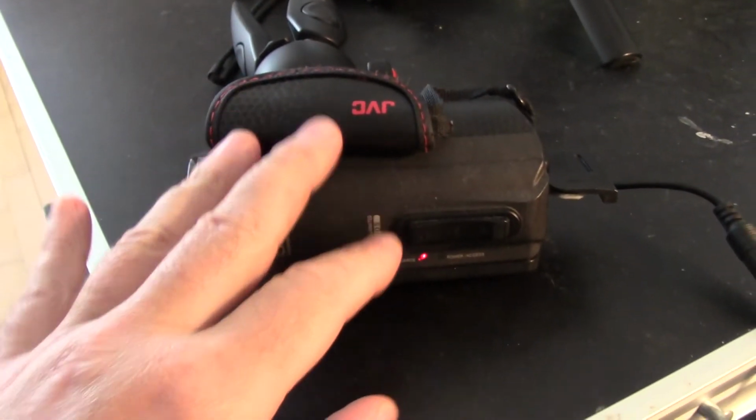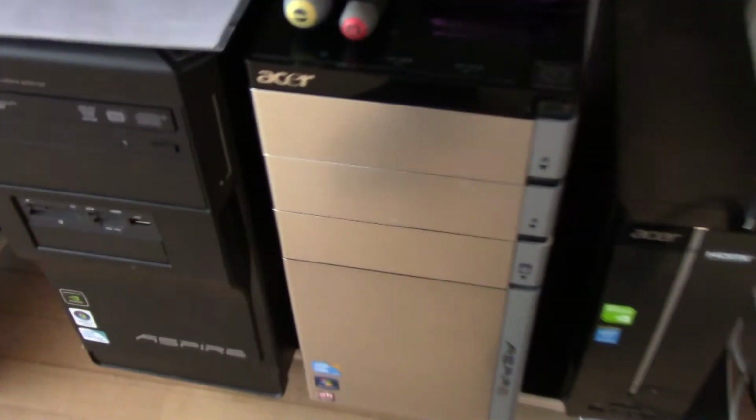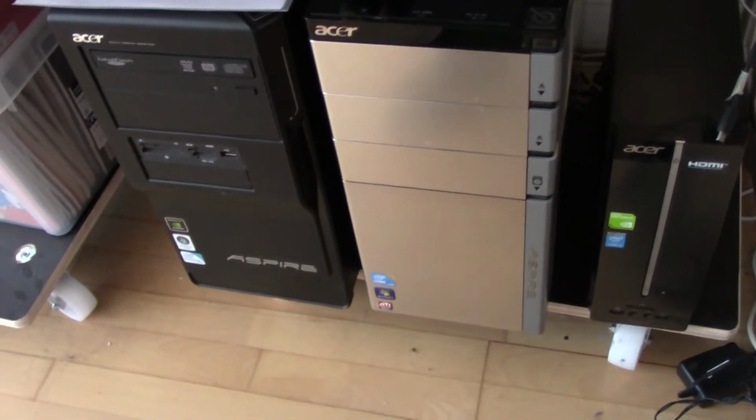Let's record with my 10 years old Canon. My JVC camcorder is out of power. Let's read the Pentium 4 PDF. I bought these 3 old gamer computers.